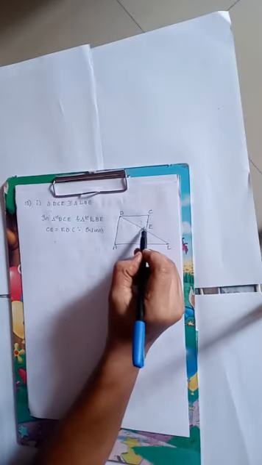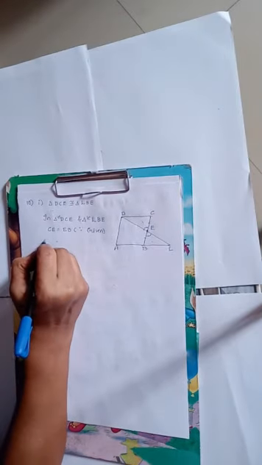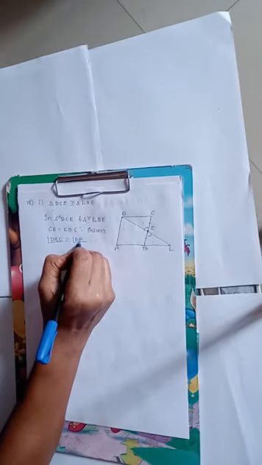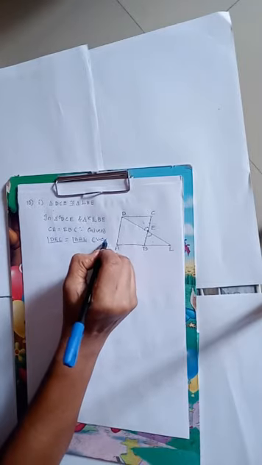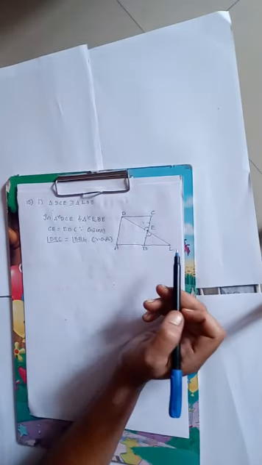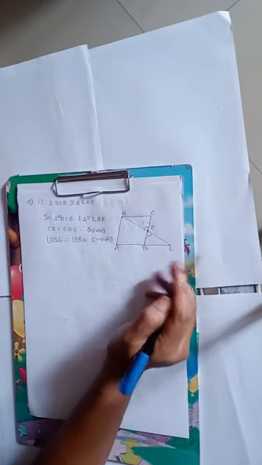Next, observe this angle. These two angles are vertically opposite angles. That is, angle DEC is equal to angle BEL, because of vertically opposite angles. Next, one more third element is required to prove these two triangles are congruent. Now one side is equal, but whether the other sides are equal we don't know. But for that, you can take one more angle.